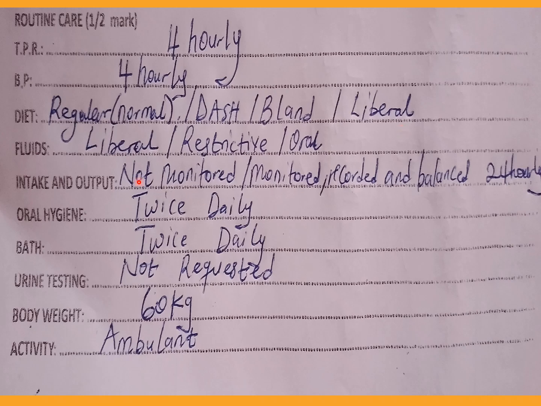Good. So we have the fluids. Liberal fluids are just a bolus amount of oral or IV fluids being given. Or restrictive fluids, meaning little or no fluid is given because the patient has a condition that doesn't require a lot of fluids, especially edema or heart failure. Then we have just oral fluids, where the patient is not on any IV medication, you just tolerate oral fluids, just put oral, you are done.